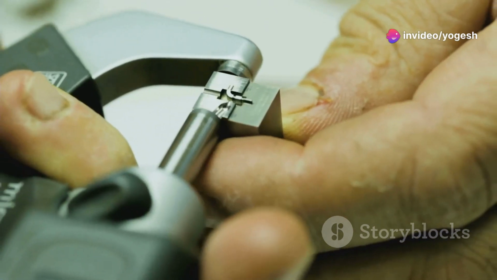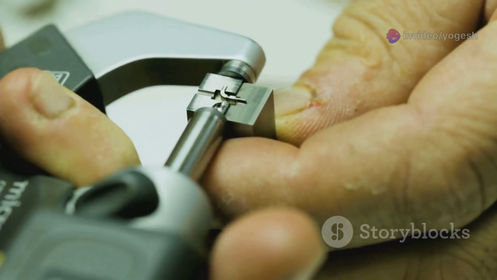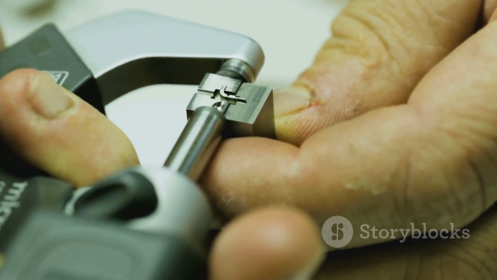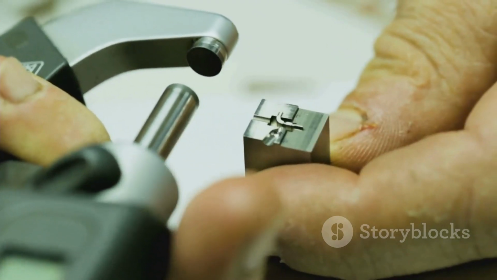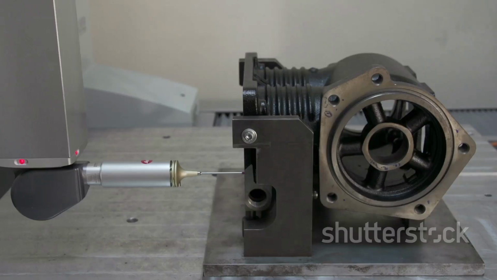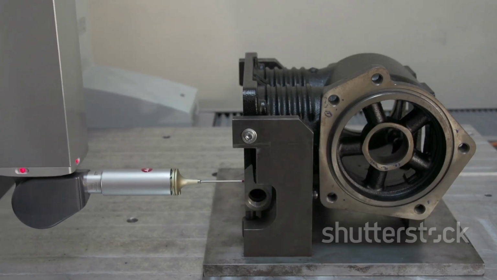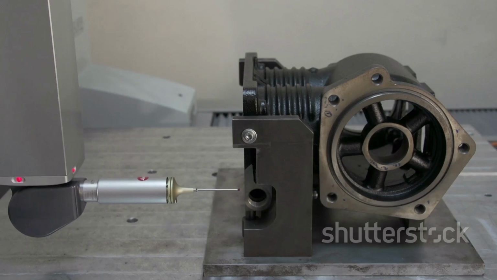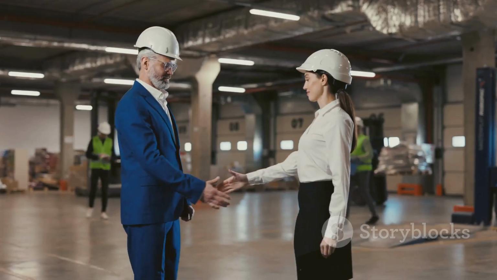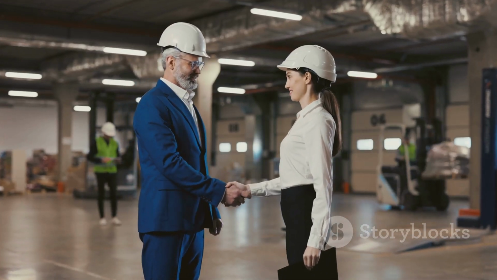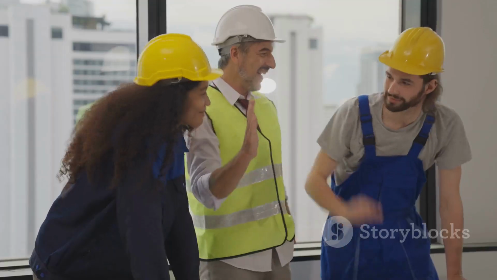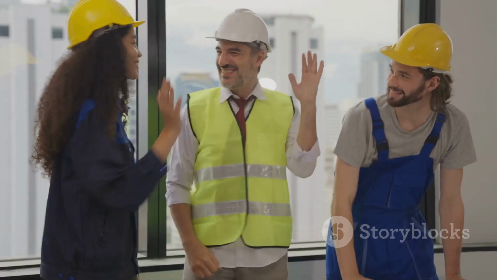When designs are clear and tolerances are well defined, manufacturing becomes more efficient, waste is reduced, and products are more reliable. This means happier customers, a healthier bottom line, and a more sustainable future for everyone. So, let's make a pact to embrace the power of good dimensioning. It's a small step that can make a world of difference.